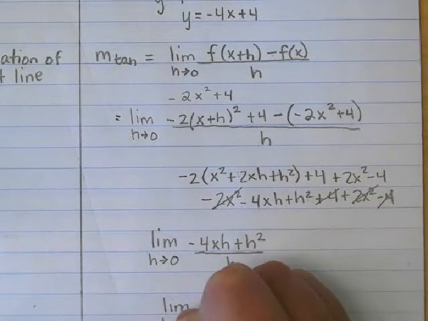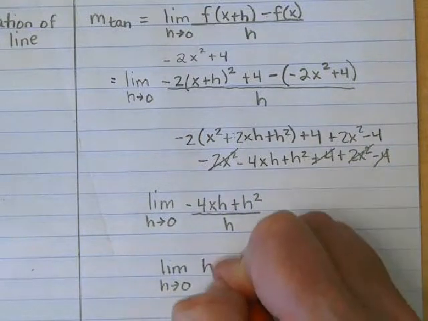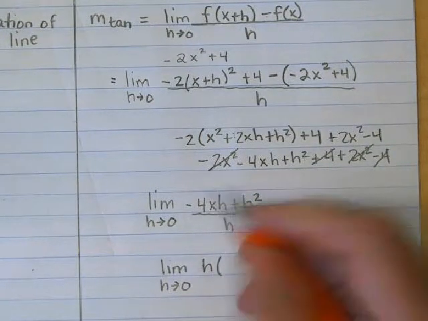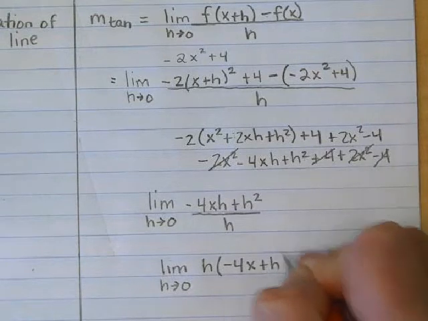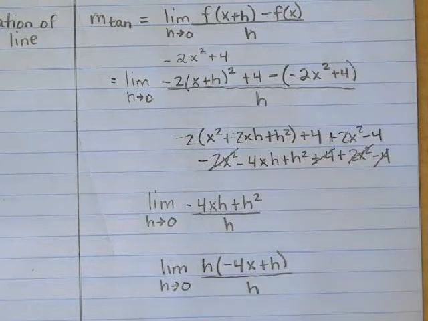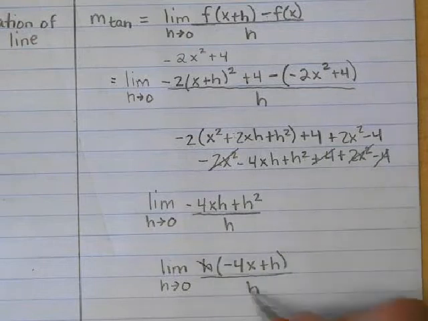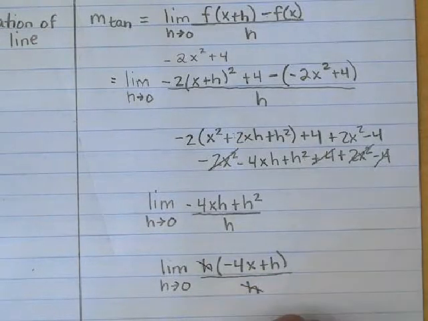Again, I'm not plugging in my 0, so I have to have this notation of h times (-4x plus h) over h. So that would cancel out. So now I'm trying to find the limit as h approaches 0 of -4x plus h.